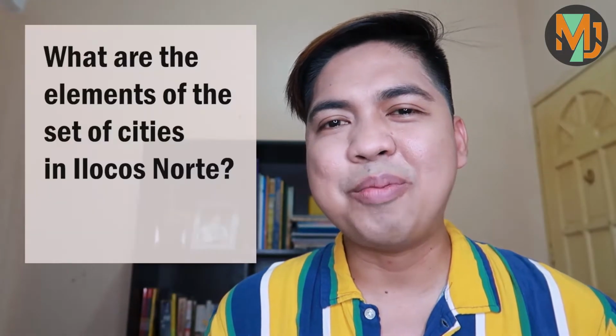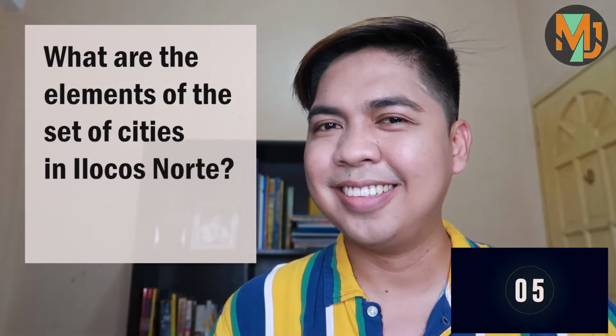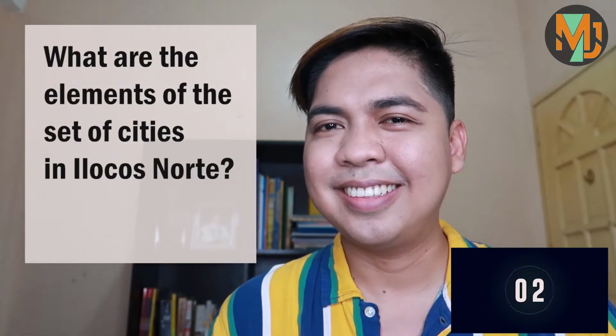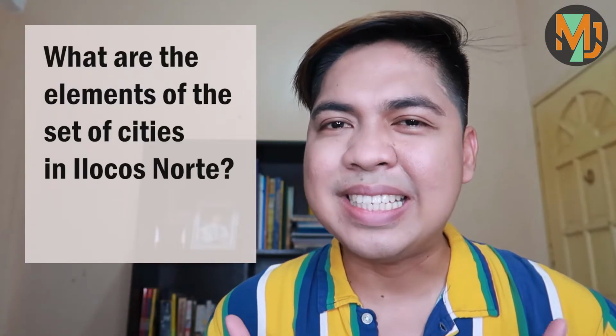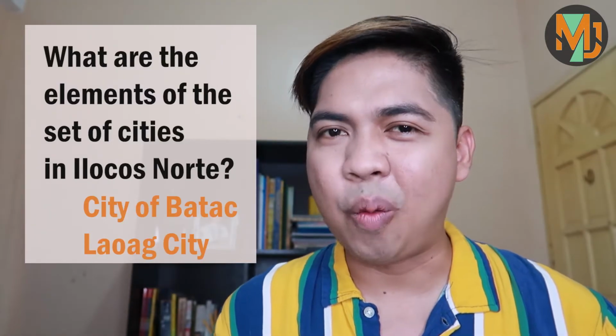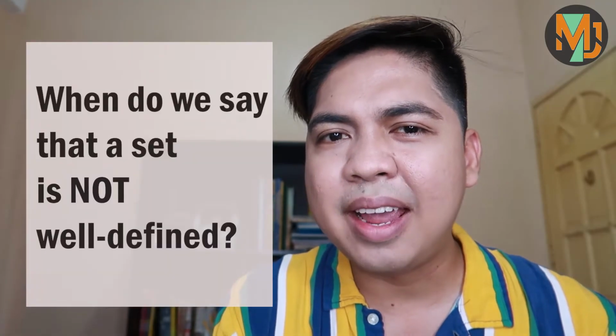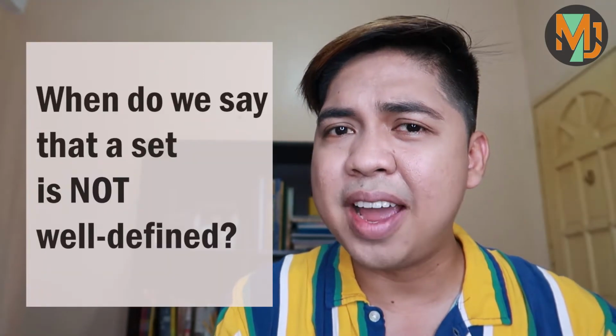Can you also enumerate the elements of the set of cities in the province of Ilocos Norte? That one is easy. We have the city of Batac and Laoag City. Notice that we can easily identify the elements of the given sets because they are all well defined. So if that is the case, when do we say that a set is not well defined?